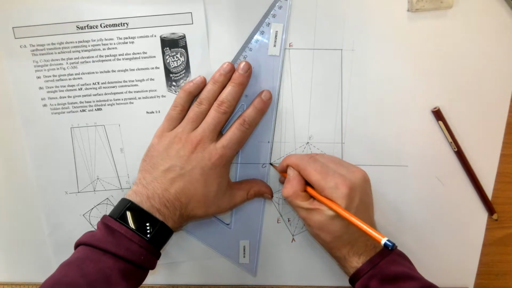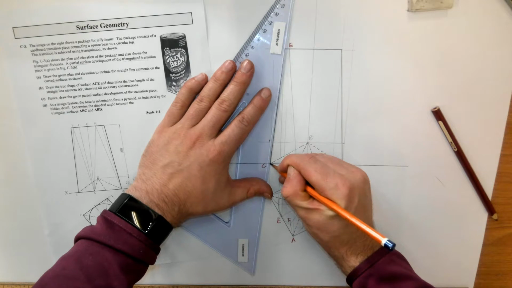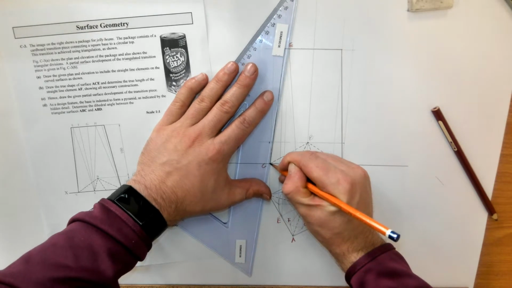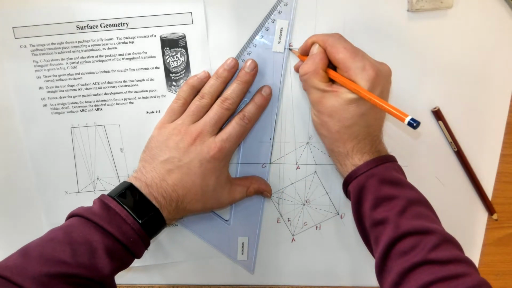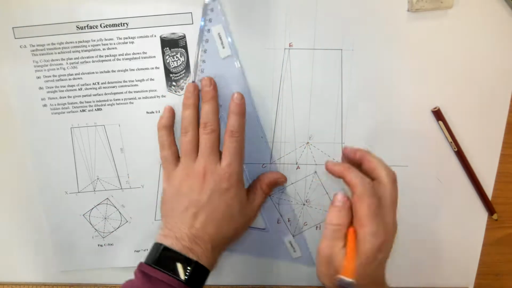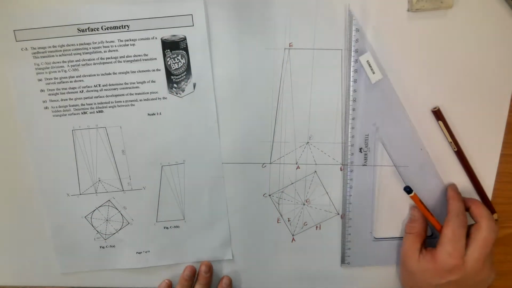So C to A, or E to A, C to E. Okay, C to E is done.